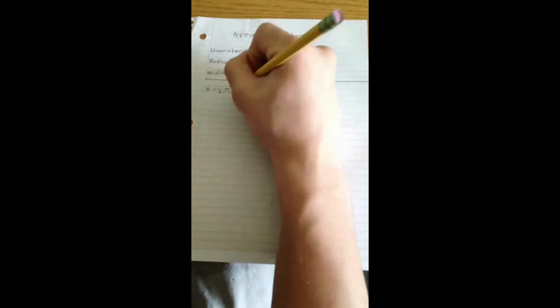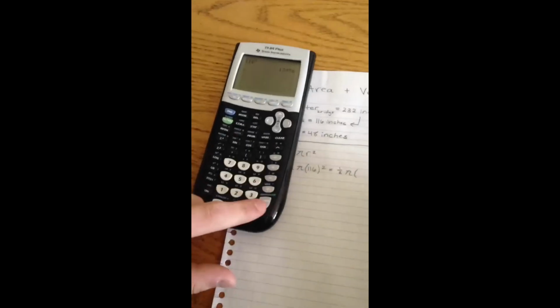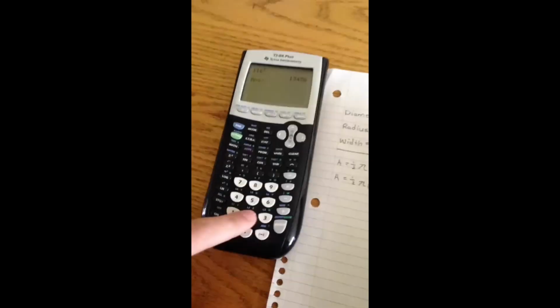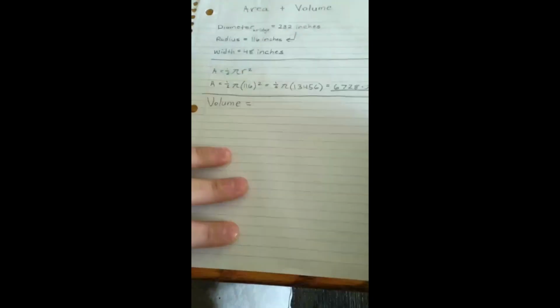Here we have the diameter, radius, and width. Now we can solve for area. Using the equation 1/2 pi r squared, we solve for area.